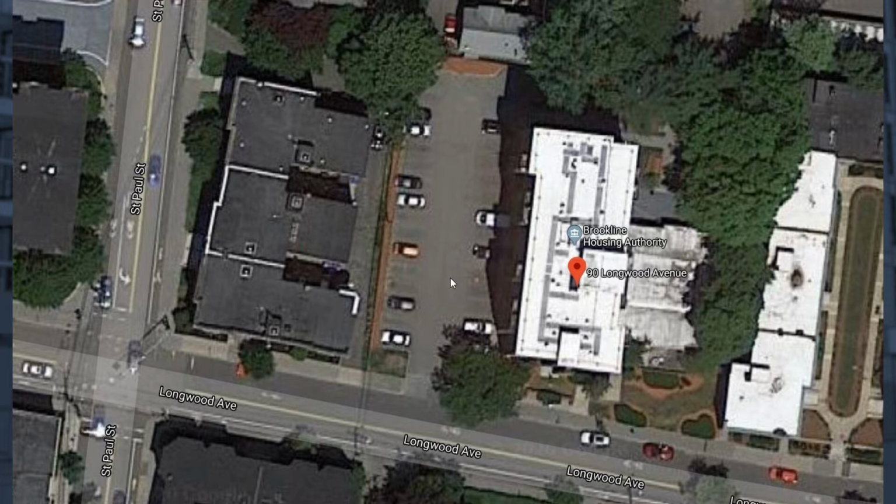To get an understanding of the project location, here is a Google Maps view of the surrounding area. The main access to the site will be via Longwood Avenue on the south side of the building. The parking lot that you see to the west side of the building is part of the property at 90 Longwood Avenue. The parking spaces are to remain open to residents throughout the duration of the project. The parking lot will be off limits for construction use.